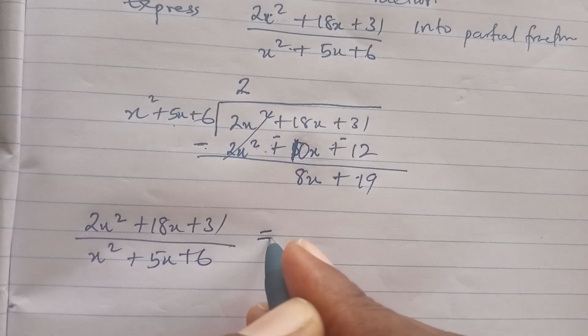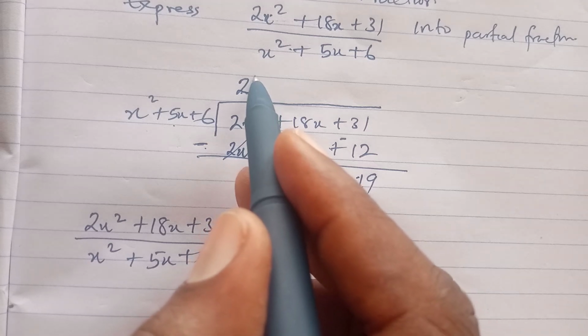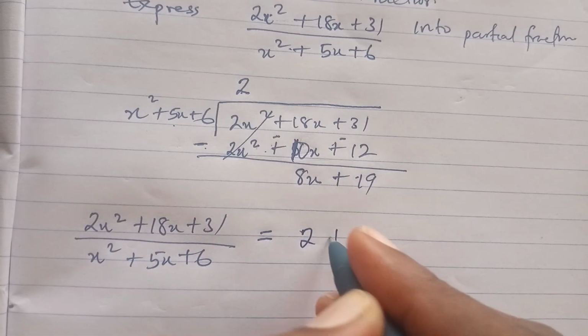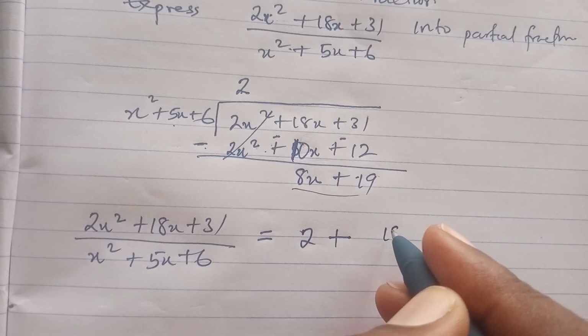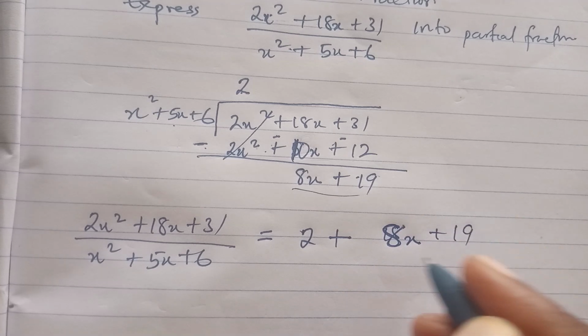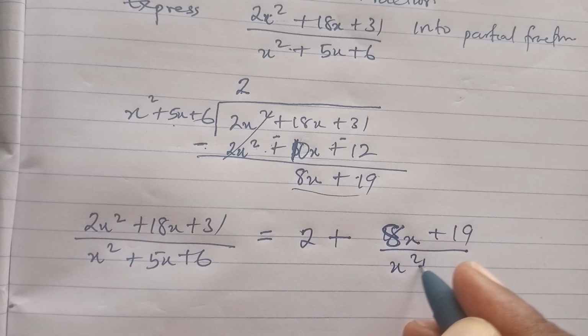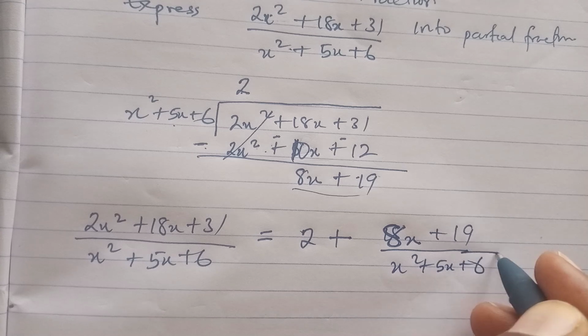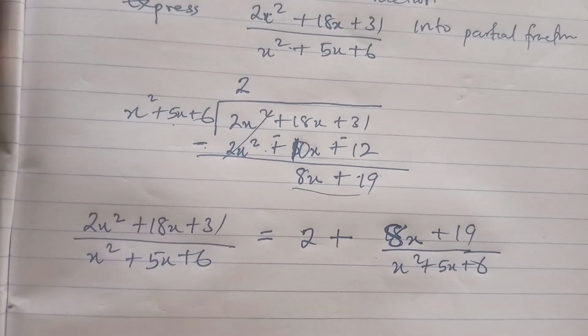plus 6) is the same, equals to, now you look for your quotient. The quotient we got here, what's the quotient here? 2. So this will be 2 plus, now the remainder, which is 8x plus 19, over x squared plus 5x plus 6. All right. So now, if we solve this together, we're going to get this back. You understand? So now this is what you now resolve as your partial fraction. So now let's continue.